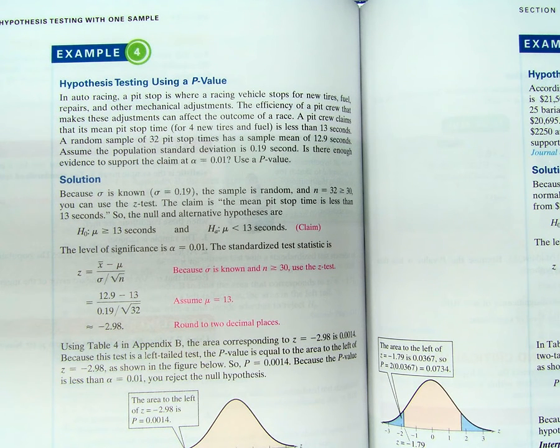Okay, so a sidebar comment real quick. Have you guys ever watched auto racing? Have you ever watched how fast a human man or human woman can take a tire off and put a tire back on? Like, it is amazingly fast. I don't know how they do it. I think it's a talent. That's just my own opinion.